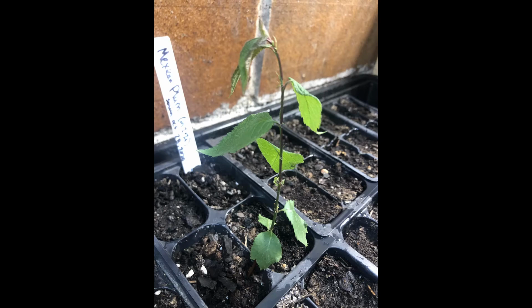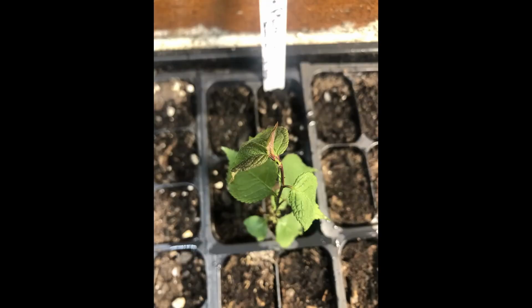The only success I really have to show right now is one Mexican plum that did germinate, seen here. Seeing as it is winter where I am, I've just placed the cell trays outside in a protected area to go through an additional stratification until springtime.